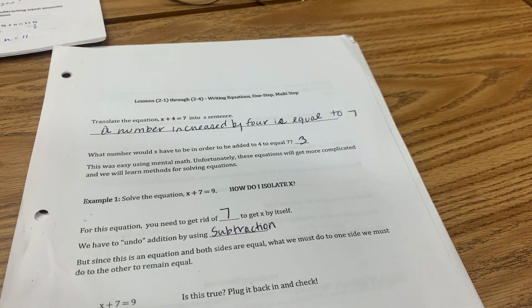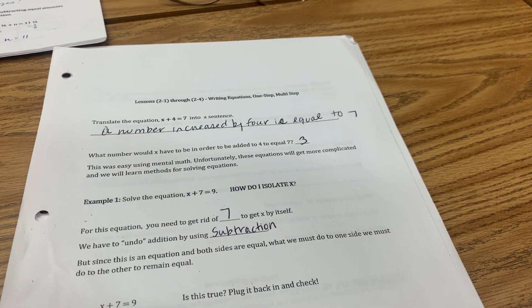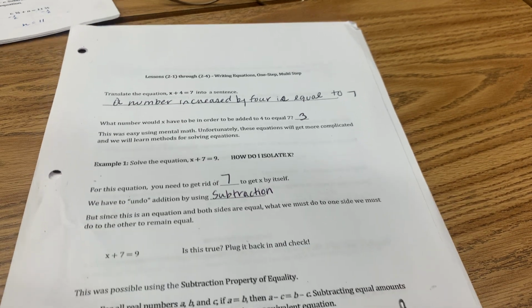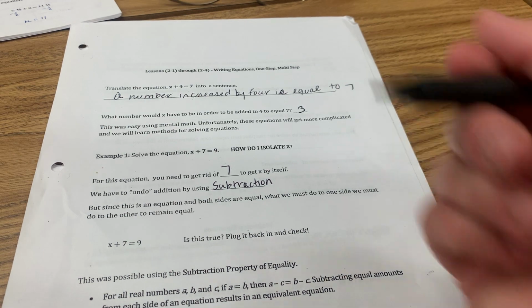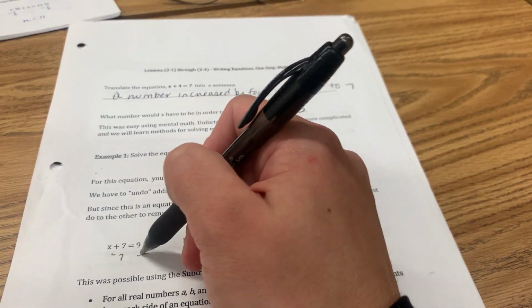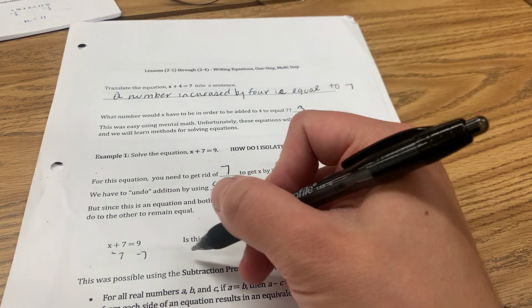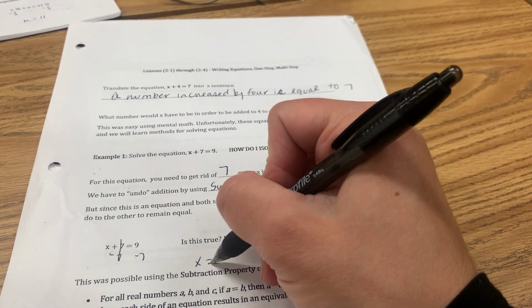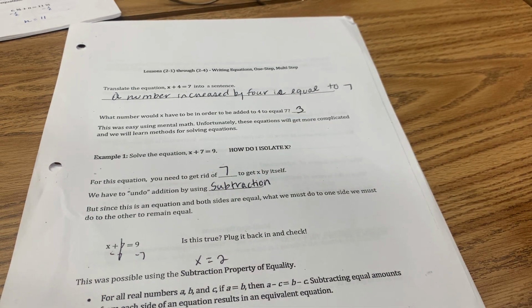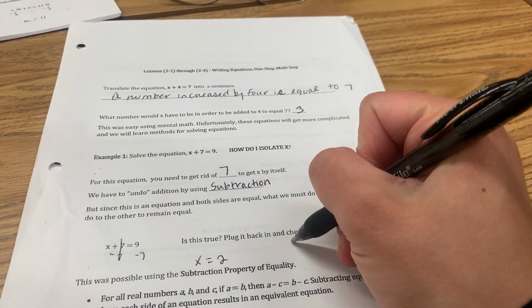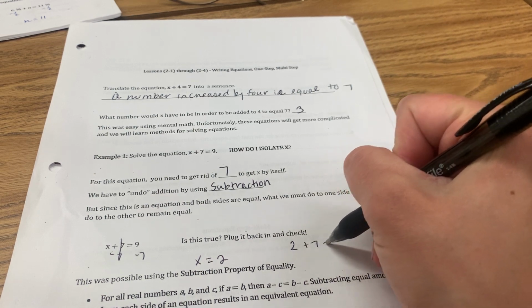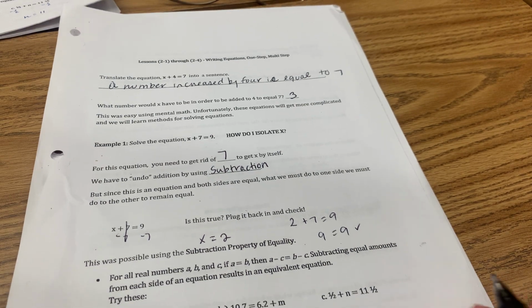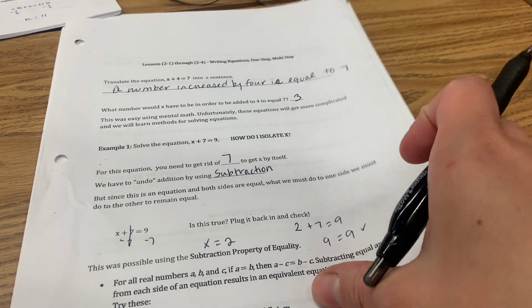Okay. It says, but since this is an equation and both sides are equal, whatever we do to one side, we have to do to the other. Is this true? Plug back in and check. So we remove 7 from one side, then we have to remove it from the other to keep it equal. So x, these will cancel or turn into a 0, is going to equal 2. And it says, is it true? Plug back in to check. So we're going to substitute back into where x was. And is this true? Yes, it is.